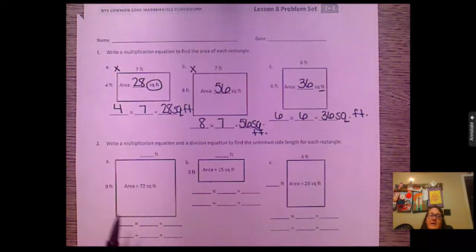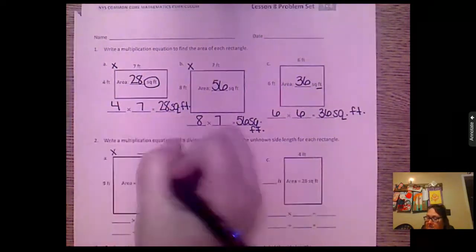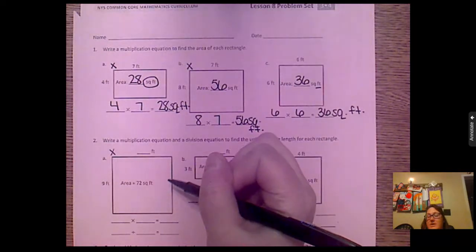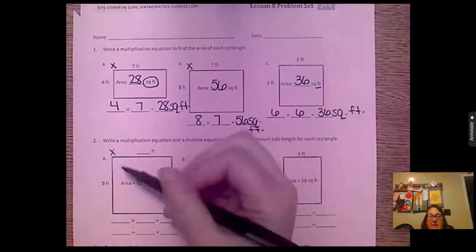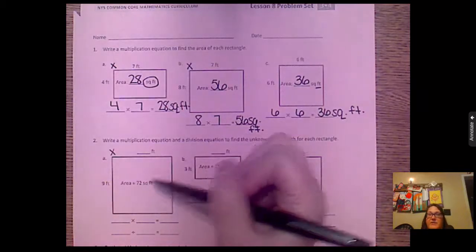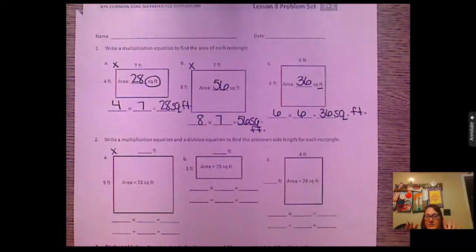So for A, we know that the one side length is 9, and then we know that the area is 72. So basically what we could say to ourselves is 9 times what equals 72, okay? So we could do that by counting by 9s until we get to 72. Okay, so think of your song with a crab and the whale, okay? And get your counting fingers ready and we'll count to 72. Ready?